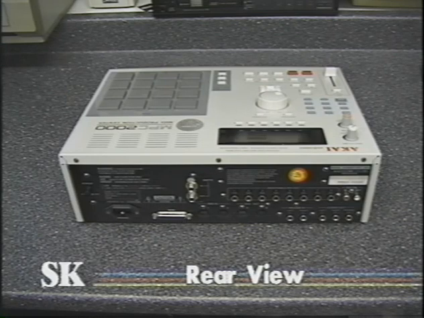We have our SMPTE in and out. This is a SMPTE timecode in and out jack used to play and sync with tape. Assignable mix out. This allows you to separate each sound for its own output. Also, digital in and out. This allows you to sample data directly from a CD or DAT tape.